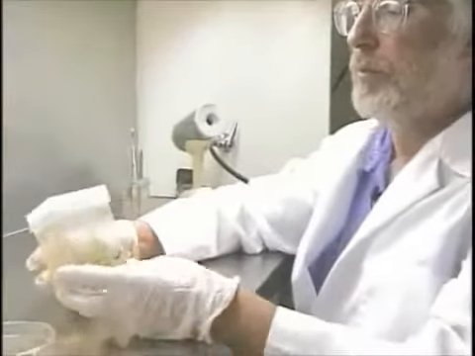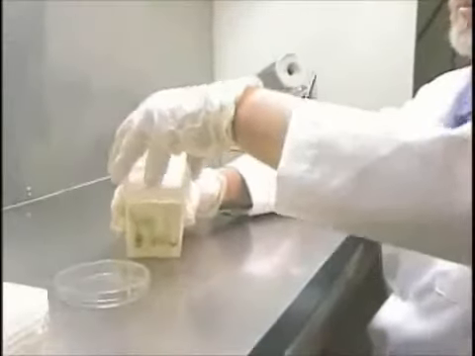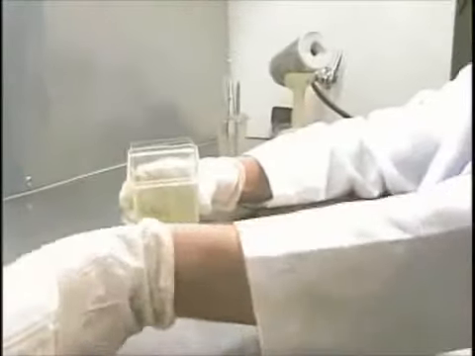Now, let's take a look at how it's actually done. I need to grab a petri dish up here. This has been pre-sterilized. And this is a culture box that has been initiated already.